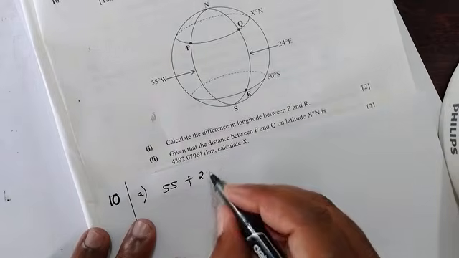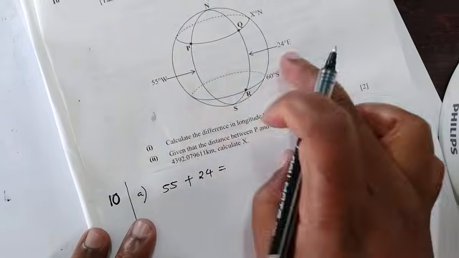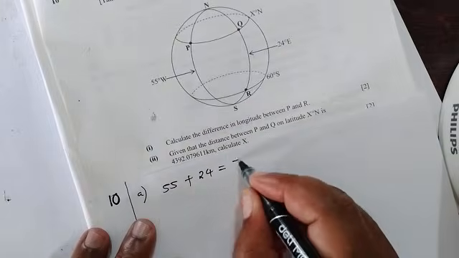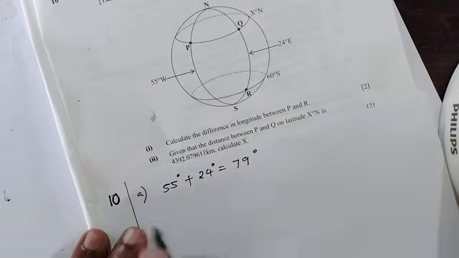So here I've got 24. Why are we adding? These are on different sides. This is west and this is east. You add, and what do you get? 79 degrees. All right. This is Roman numeral 1.